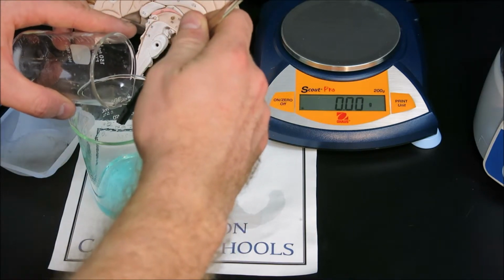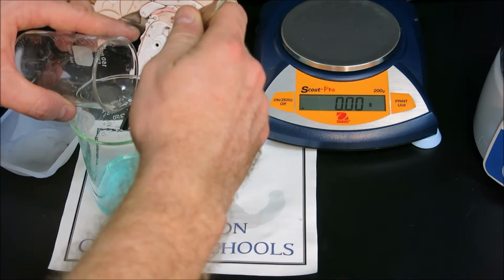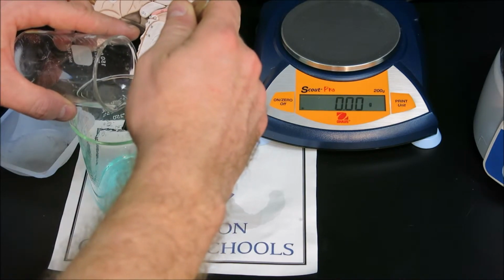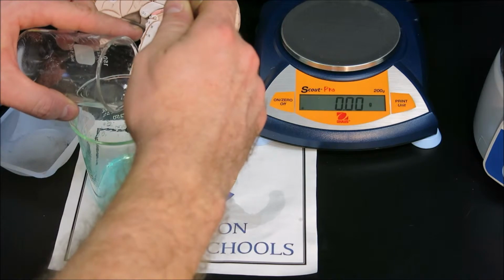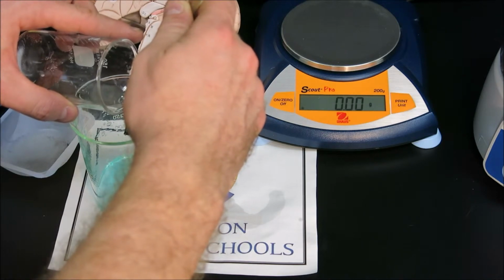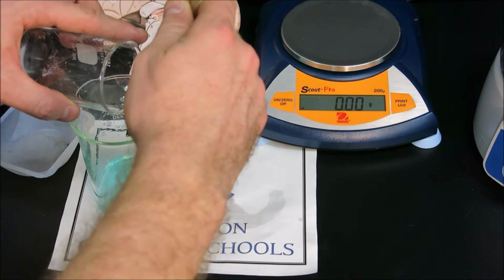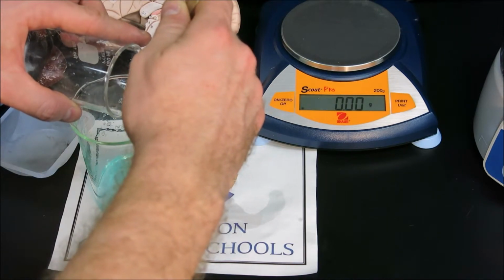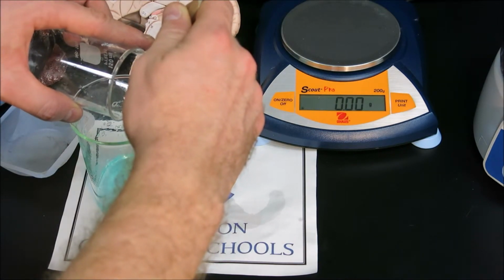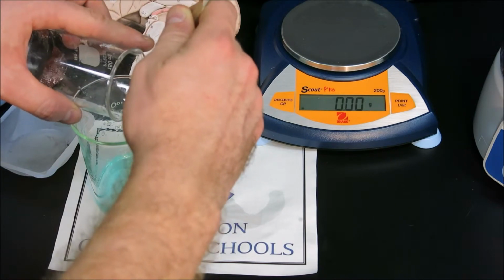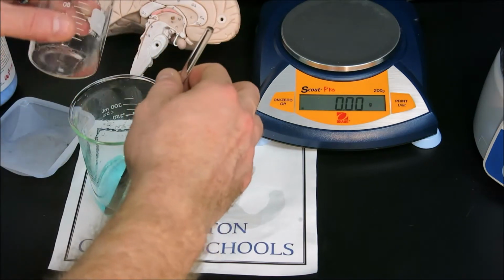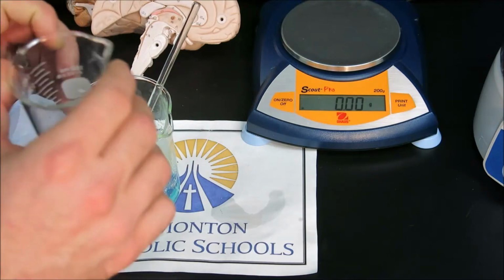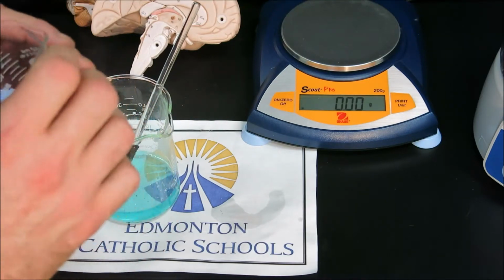I'm not sure if the camera can zoom in far enough to see, but there are sometimes tiny little bits of copper that are floating and therefore coming off with our decanted liquid. What do you think that would mean in terms of our final calculation? And there we have a small pile of copper.